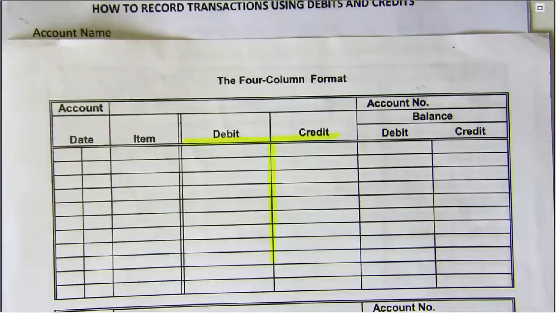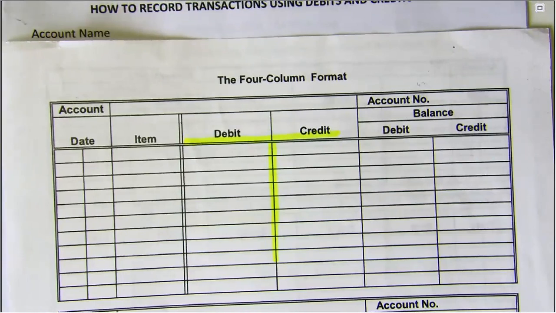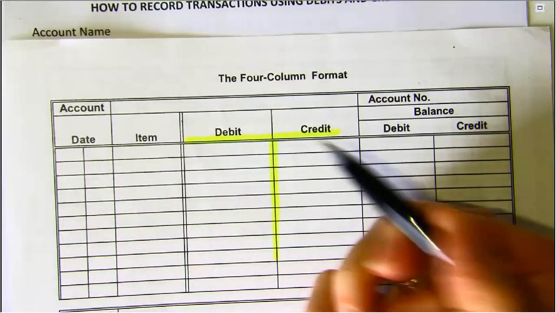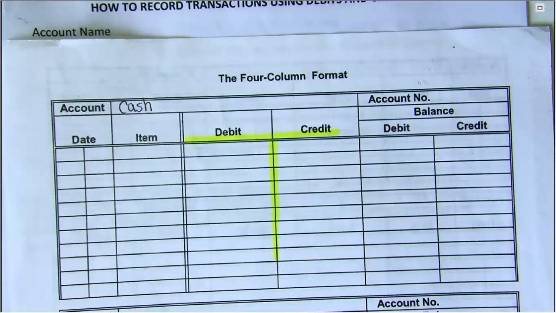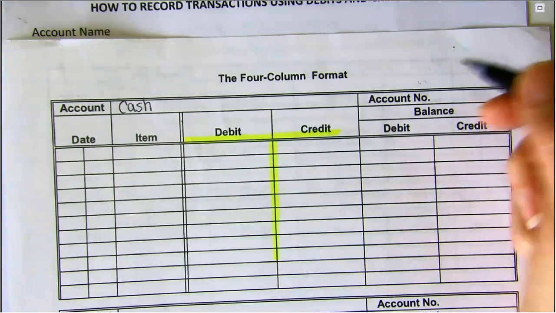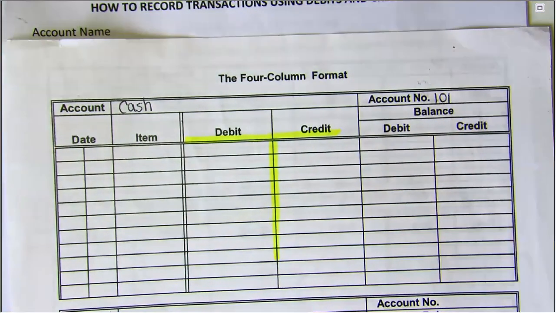They would look more like this. Each account would have its own page. Up here would be the account name, maybe cash. And then we would assign our accounts a number. We'll show you the definition of chart of accounts in a moment, but basically we use an account numbering system, where all assets are assigned an account number starting with a 1. All liabilities starting with a 2. Equity accounts, their account numbers begin with a 3. Revenues begin with a 4. Expenses begin with a 5. So for this account, perhaps I'd give it 101.